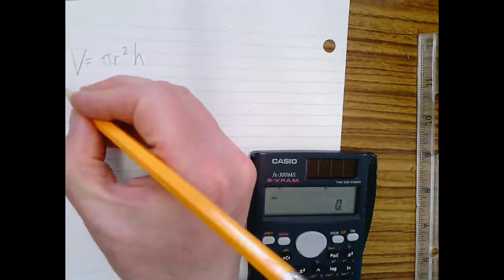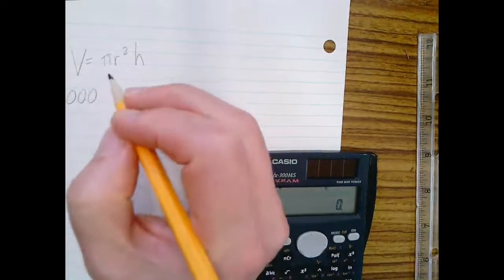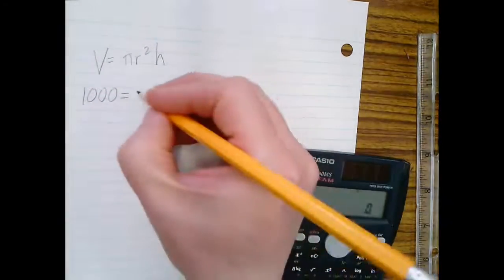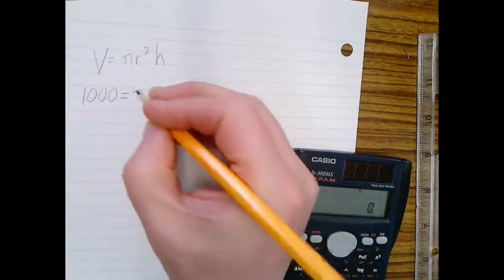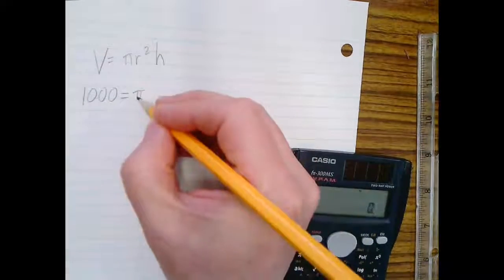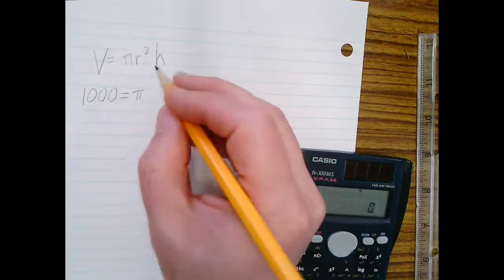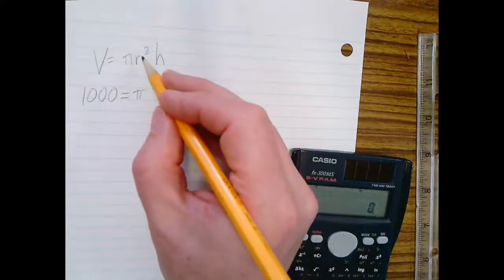If I know that the volume is 1 liter, or 1,000, then I can simply type that in for the volume. I know pi is always a number, approximately 3.14. And the radius, in this case, I want to try to figure out what my height would be if my radius was 2 centimeters.